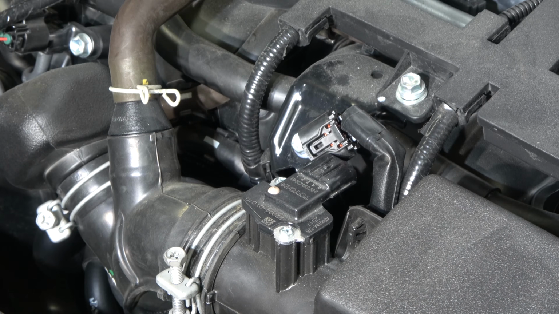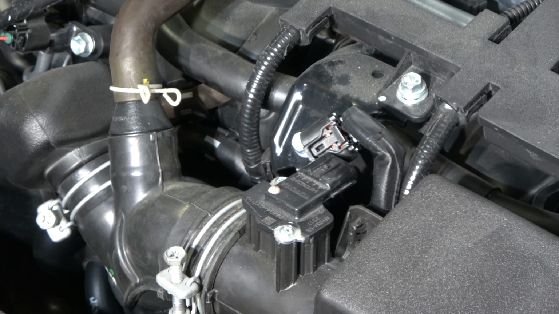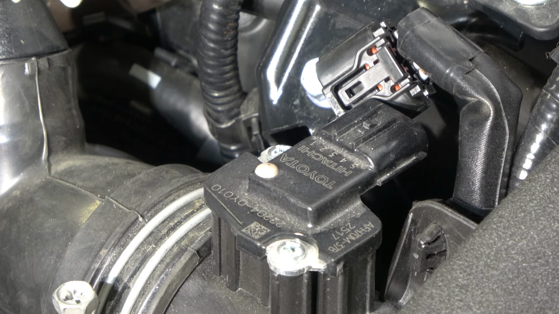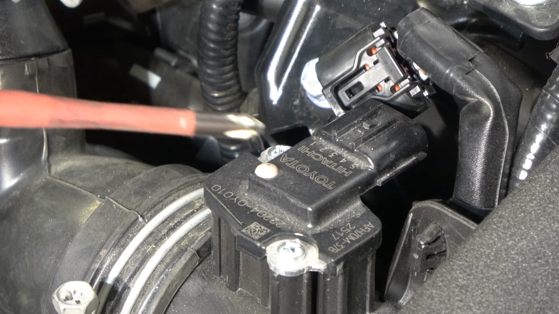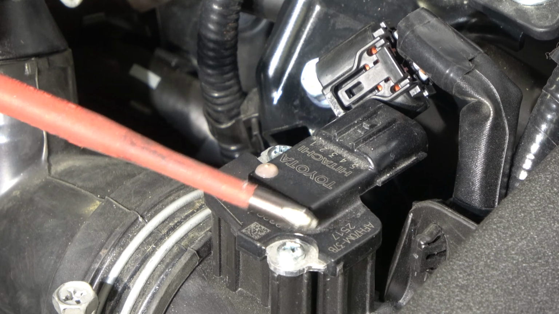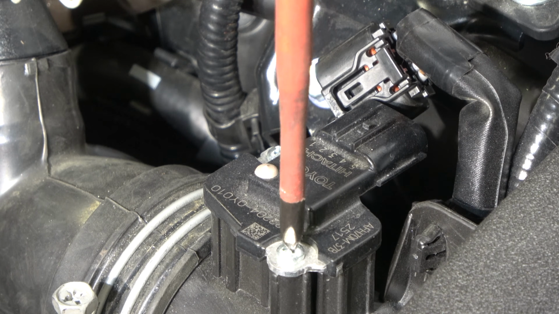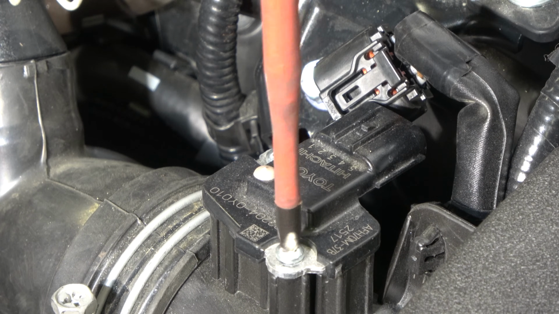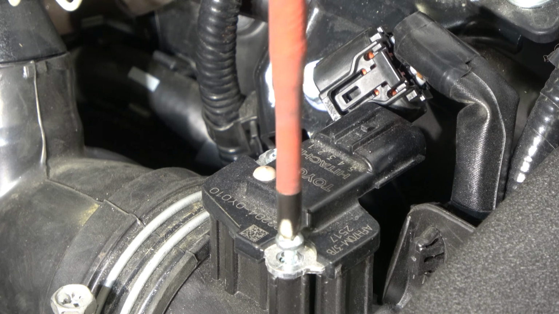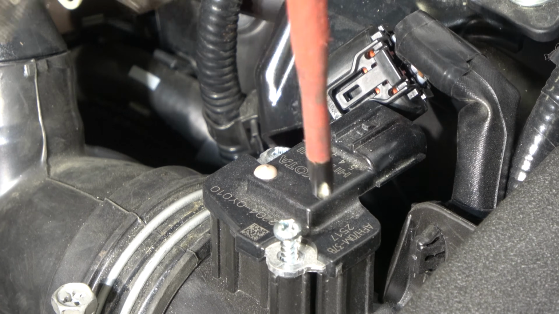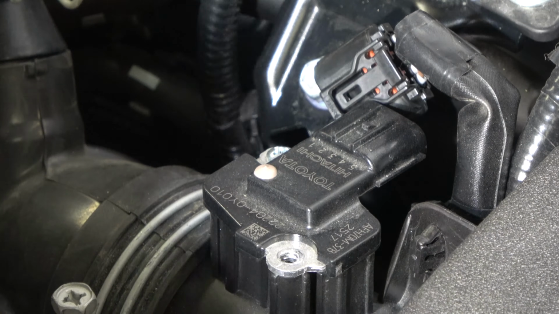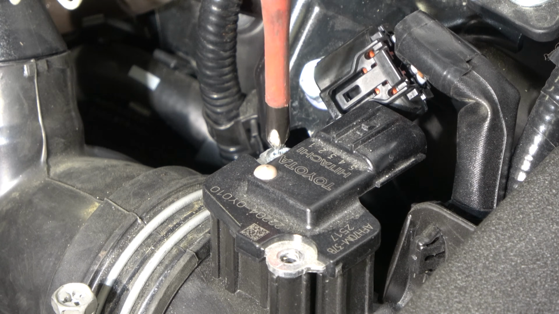Excellent. And then I need a Phillips head screwdriver. Okay, now I have the Phillips head screwdriver, and I install it here and rotate that screw away carefully, and then the next screw.